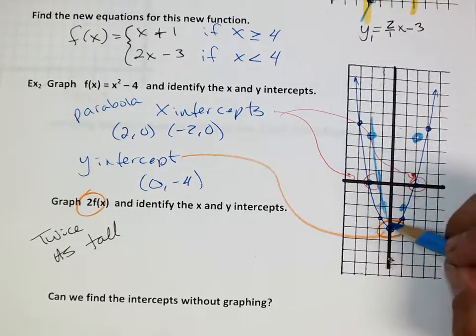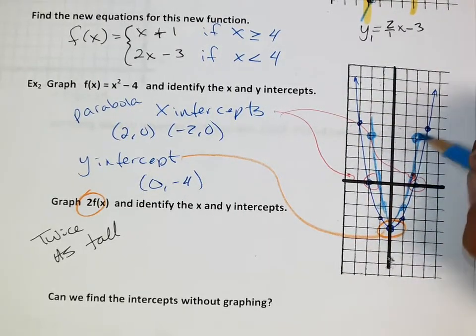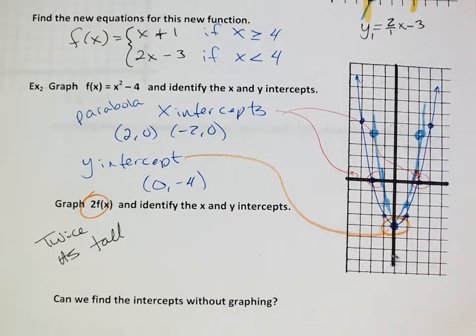Josie? Wait, so it goes up over 1, up 2, over 2, up 8? So when we square it, you ready? Yes, you said it right. We go 1, 1, 2, 4, 3, 9. You with me? 1 squared, 2 squared, 3 squared, okay?